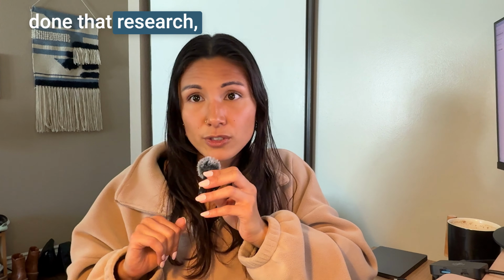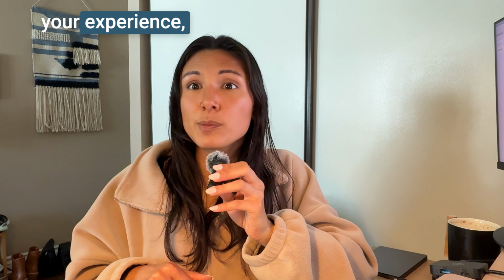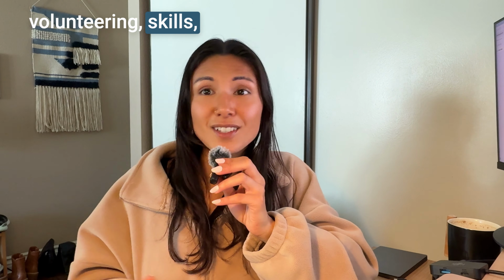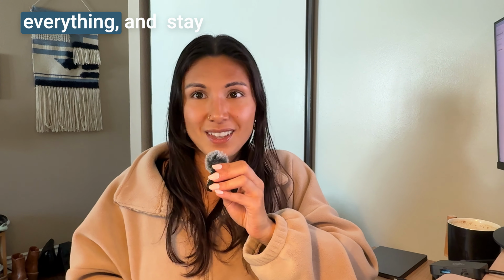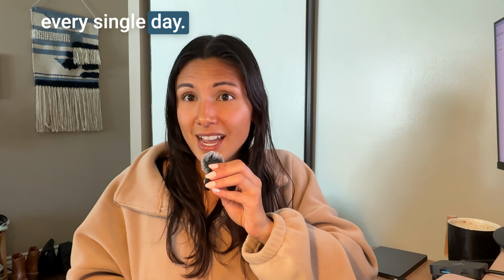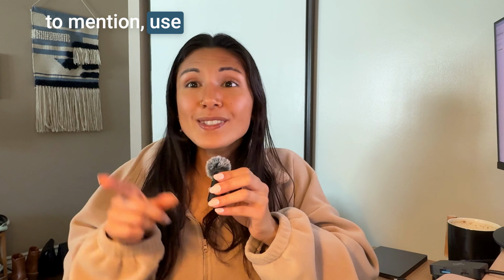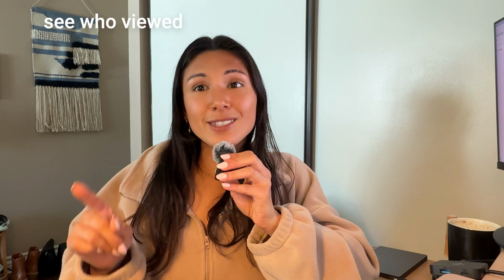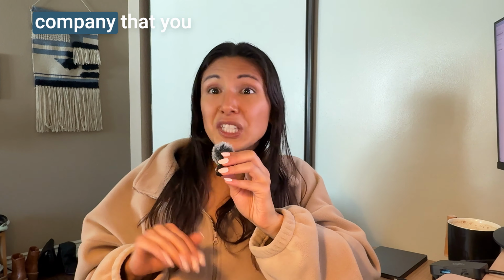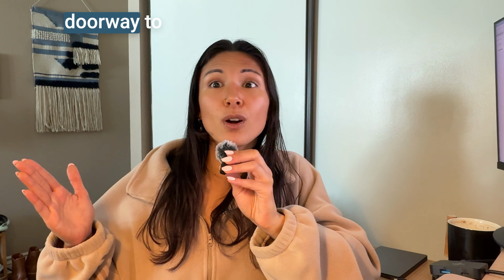Then once you've done that research, you optimize. Change your photo, your banner, your header, your experience, your about section. Use every piece of real estate on your LinkedIn, your certifications, volunteering, skills, organizations, everything. And stay engaged on LinkedIn. Keep going on there every single day. Follow people, message people, and almost forgot to mention, use the analytics. Like I said, you can see who viewed your profile. If someone's viewed your profile and they work at a company that you want to work at, that is a perfect doorway to message them.